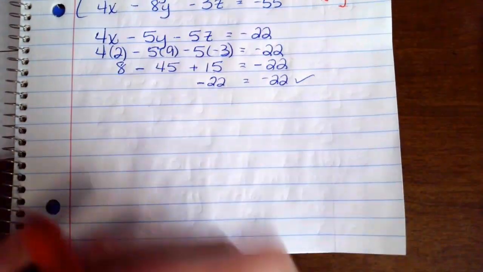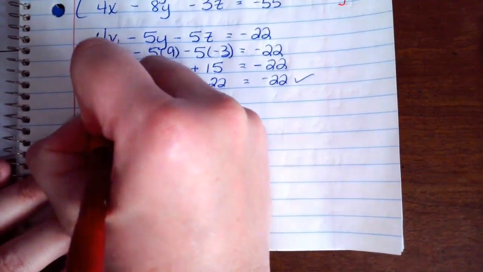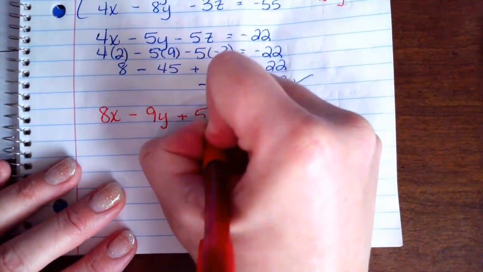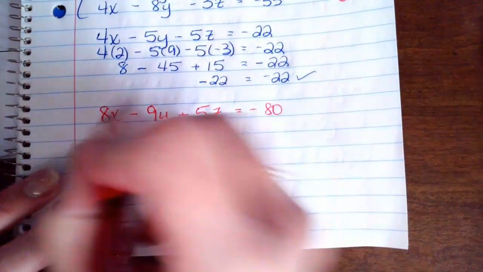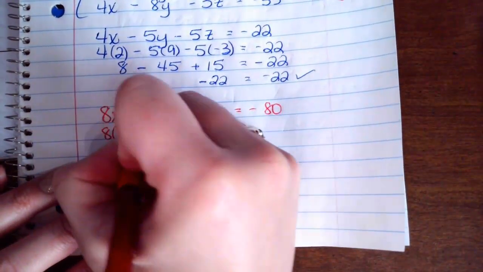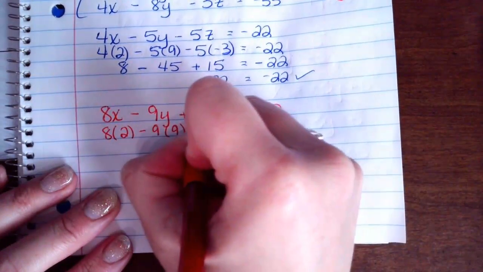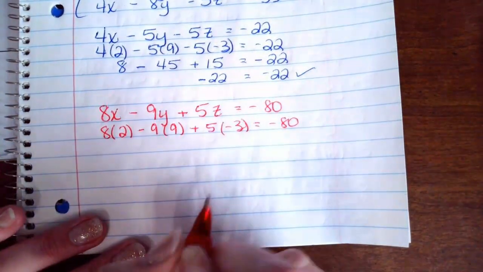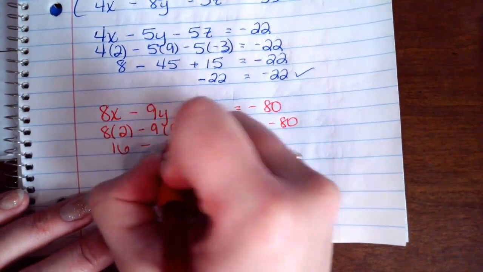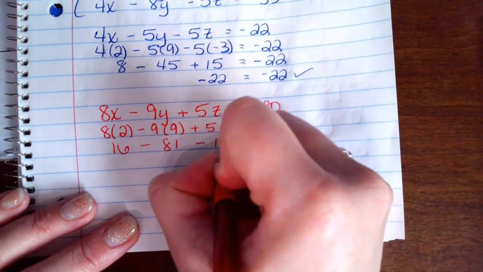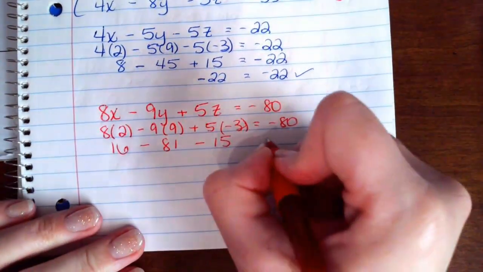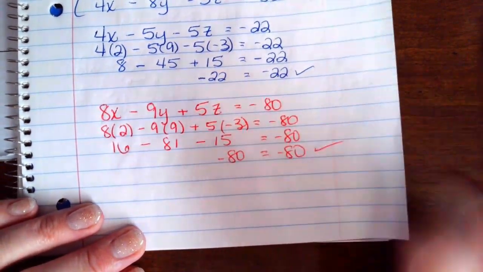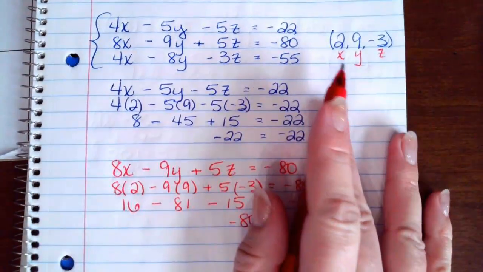So we're going to switch pen colors. So I've got an 8x minus 9y plus 5z should give me a negative 80. So 8 times 2 minus 9 times 9 plus 5 times negative 3 should give me a negative 80. So 16 minus 81 minus 15 is a negative 80. So that works. So this point is on 2 of the 3 equations.